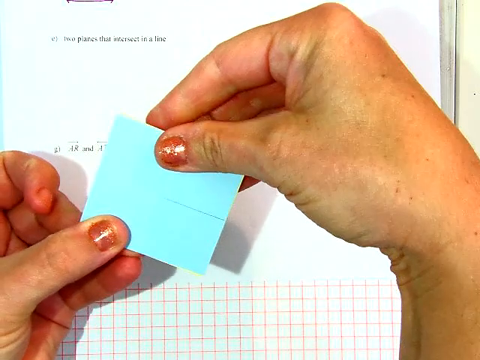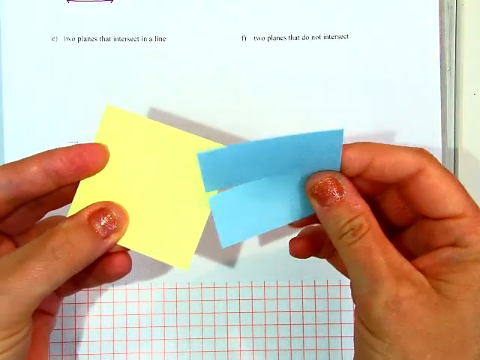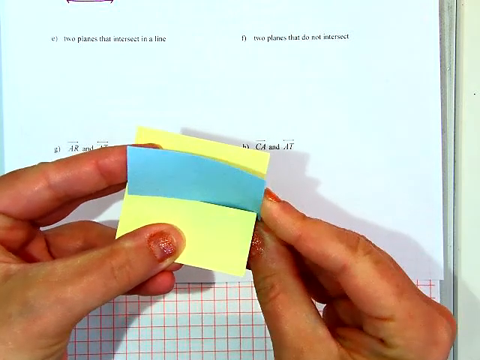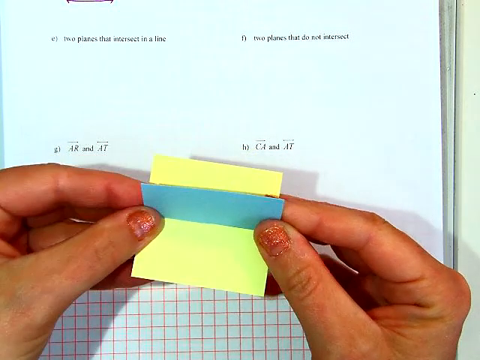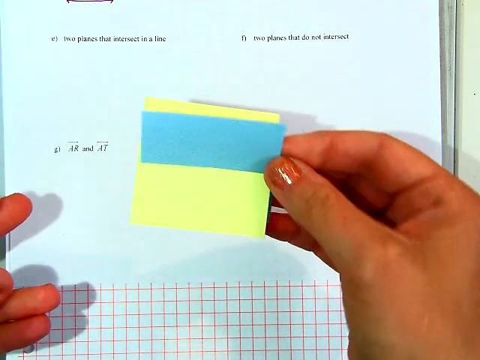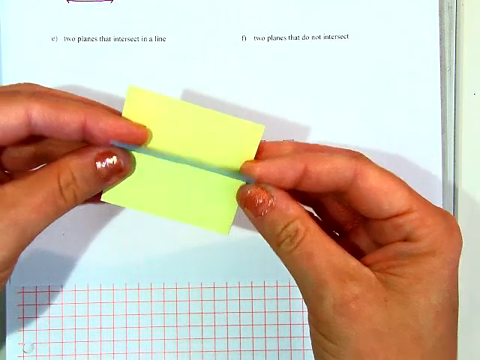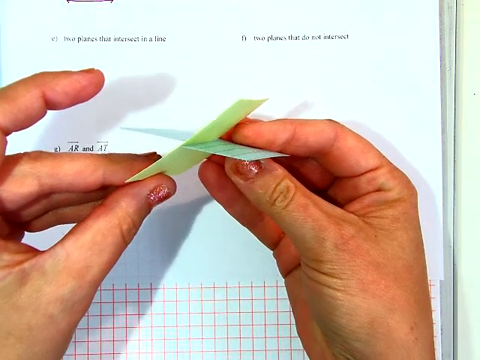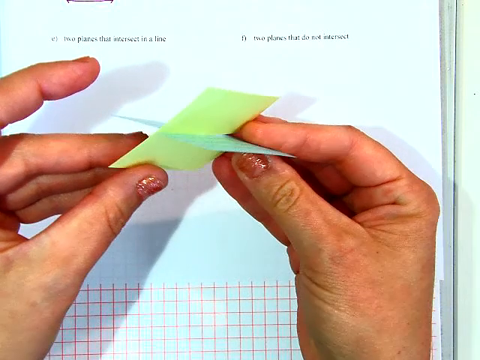And then what I'm going to do is I'm going to take my two planes and I'm going to slice through just like so, just like that. And what I'm trying to show you are two planes that are intersecting in a line. So when I kind of rotate, tilt it like this, that's easier to see. I can see that line that is being formed.